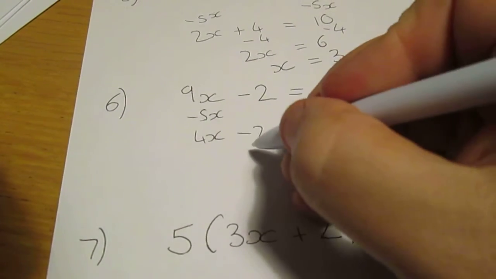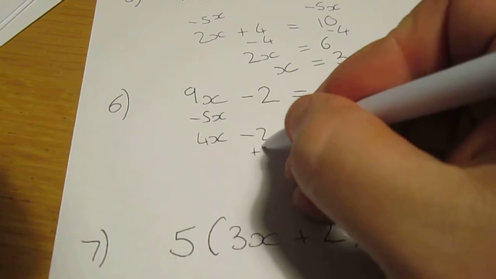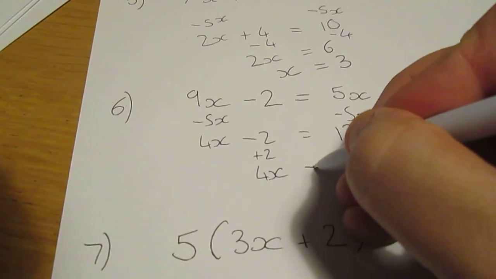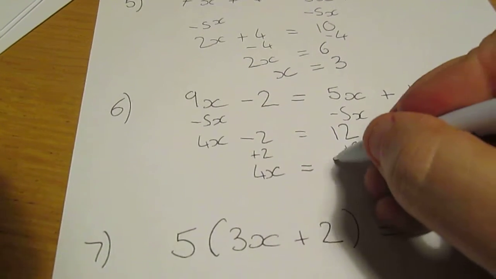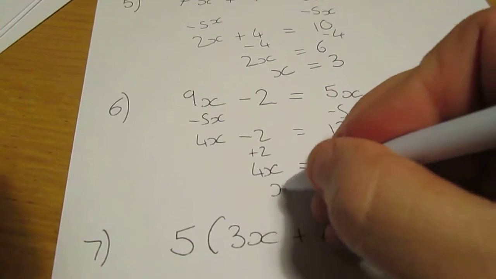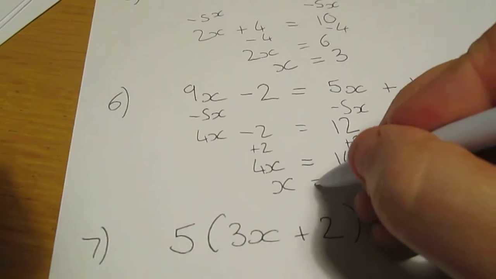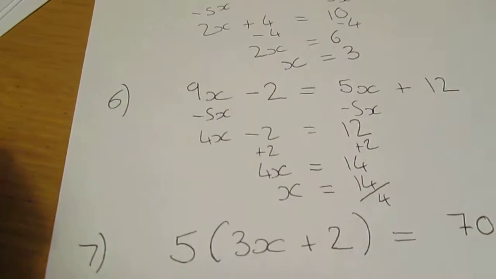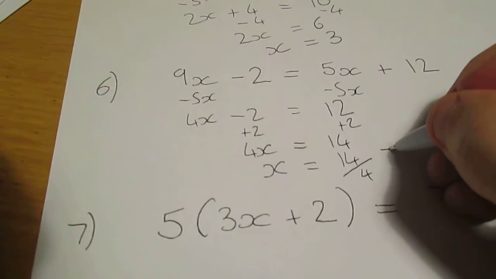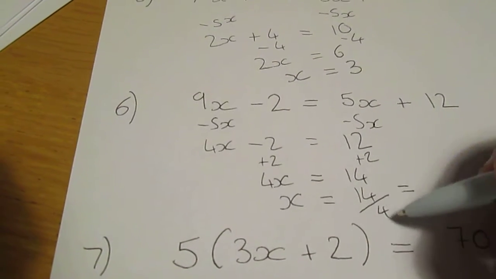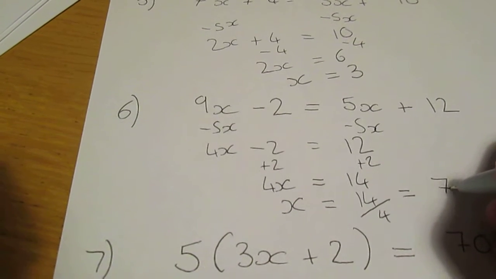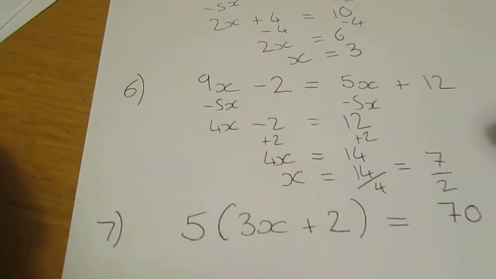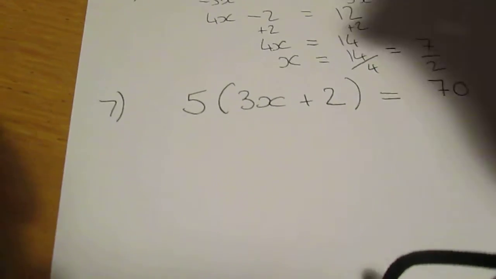Now we add the 2 on because that's the opposite of take away. So you end up with 4 x's on the left equals 12 add 2 is 14. So we're now going to divide by that 4. It's not going to be a particularly nice number, so I'm going to leave it as a fraction, 14 over 4, and just because I can, I'm going to divide both numbers by 2 and simplify that fraction to 7 over 2. Excellent. And our last question, we've got a bracket involved.